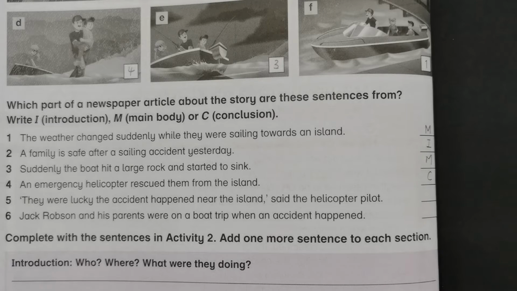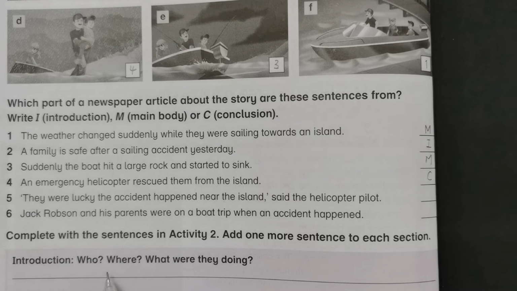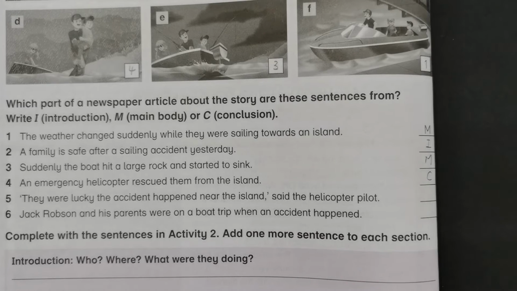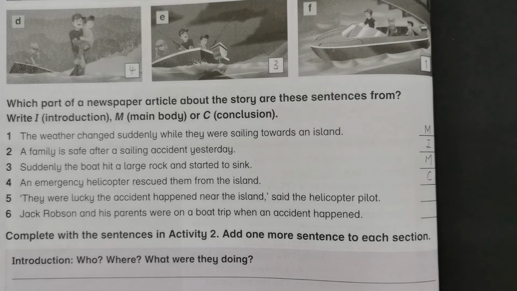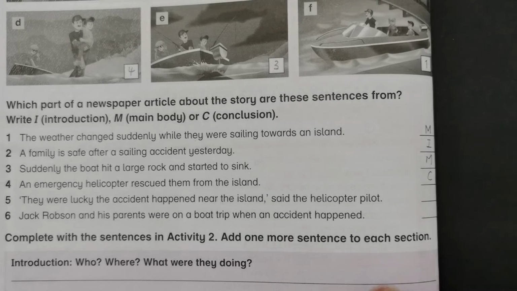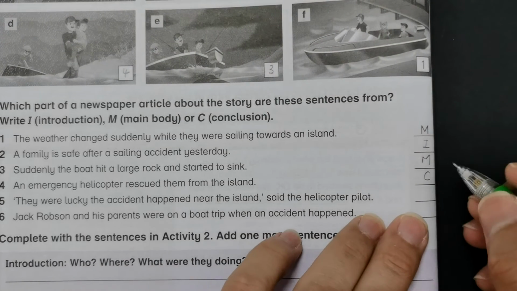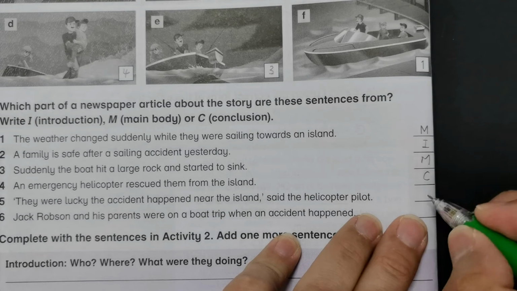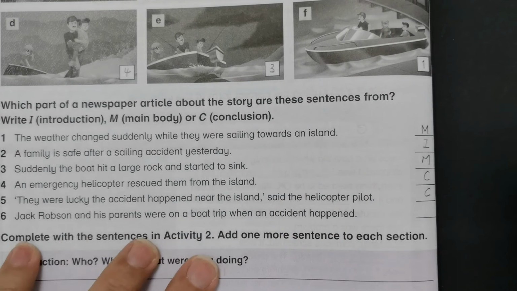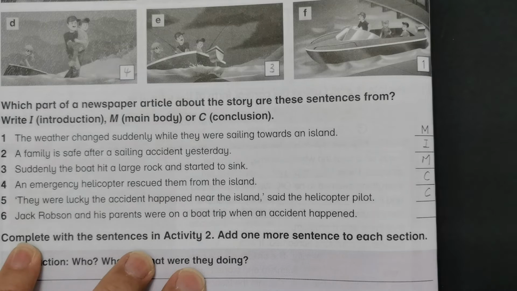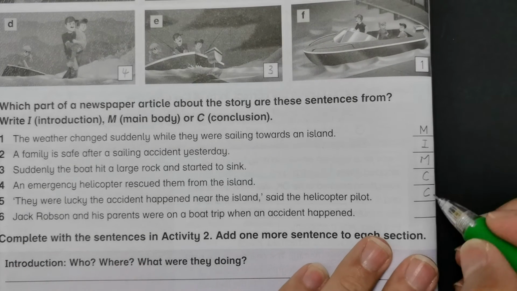You can refer to activity 3 here also. So this is the question. And then the main body will have its own questions also. So number 4 is C, and number 5 is also C, conclusion. Number 6, Jack Robson and his parents were on a boat trip when an accident happened. So this is introduction.